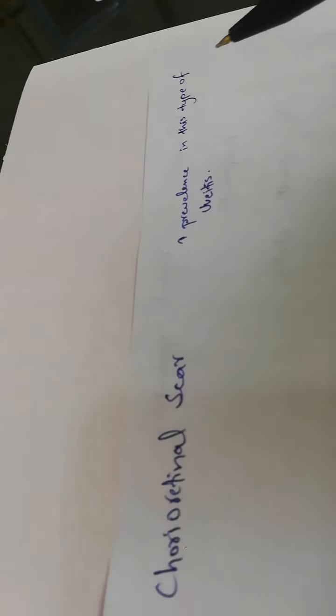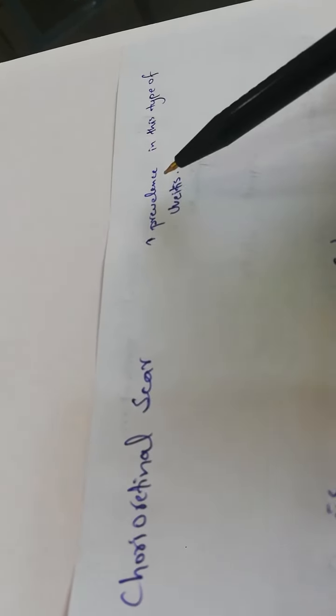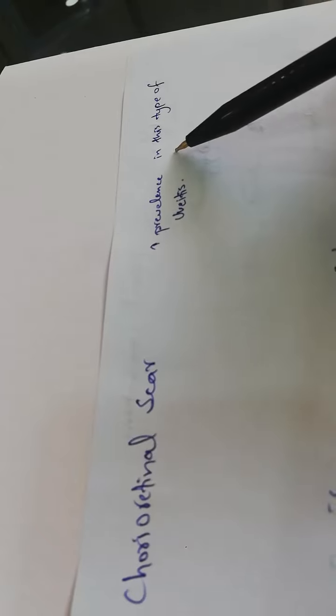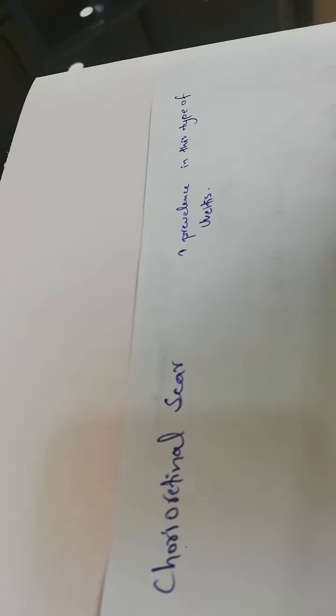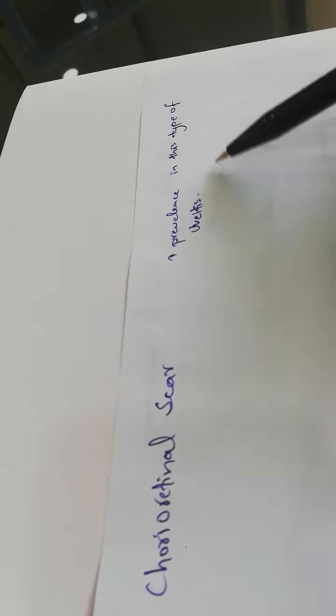Okay, next finding is a chorioretinal scar. Chorioretinal scars are more common in toxoplasmosis, and these are prevalent in this type of uveitis. But these really indicate that we have to look at other differential diagnoses as well.